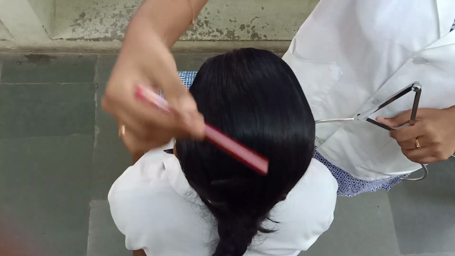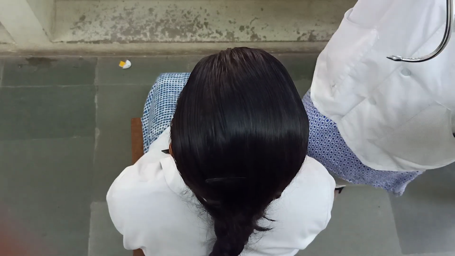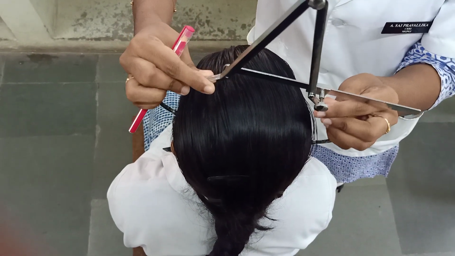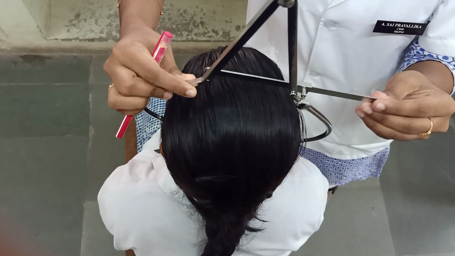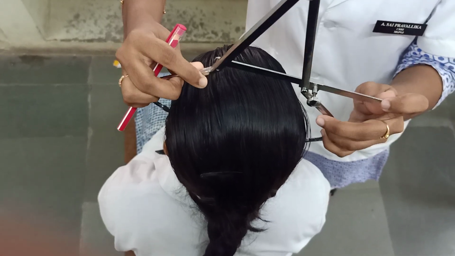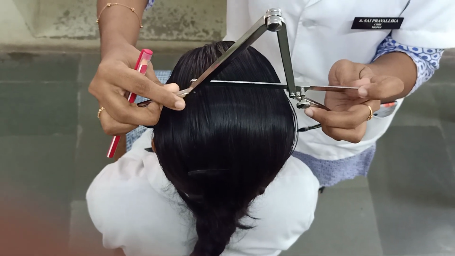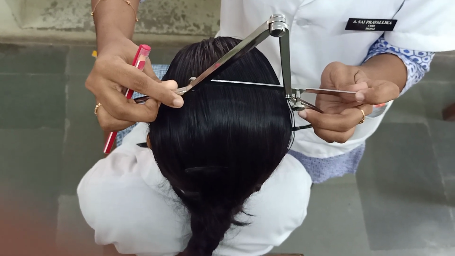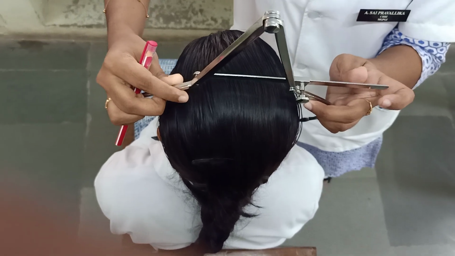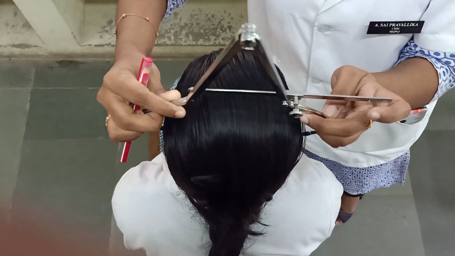Now we will measure the maximum width of the skull. The maximum width of the skull will be measured like this. It should be straight, it should not be tilted. Now she is measuring the maximum width of the skull from the parietal eminence on one side to the parietal eminence on the other side.